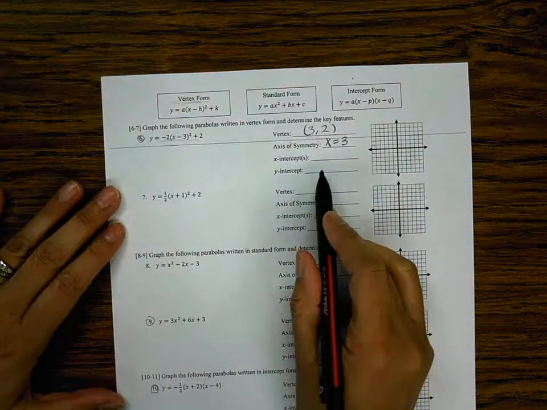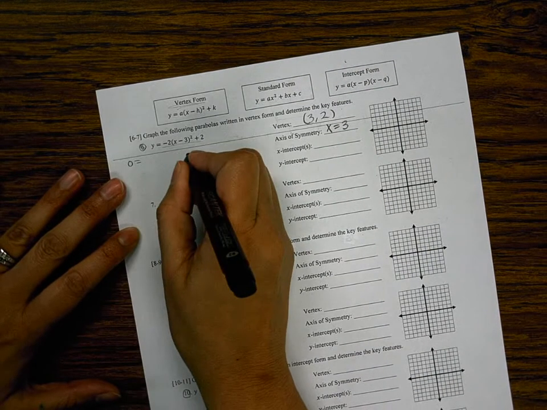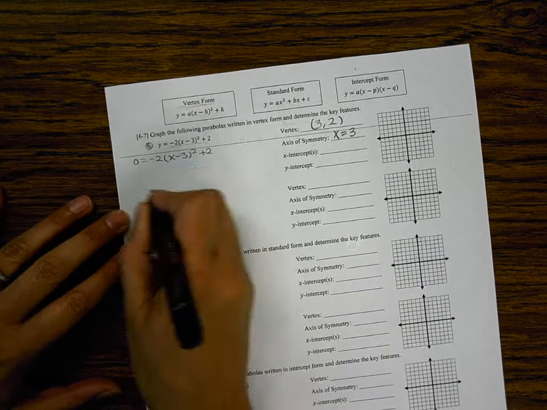How do you find x-intercepts? You set the equation equal to 0, and you solve. All right, I'm going to subtract the 2.